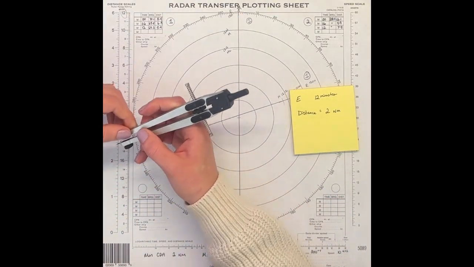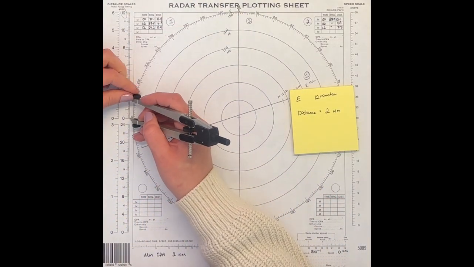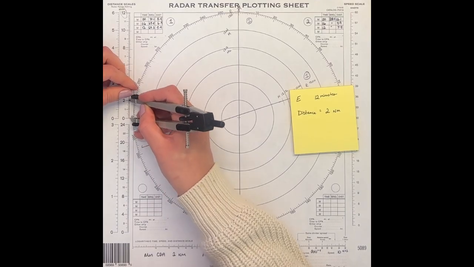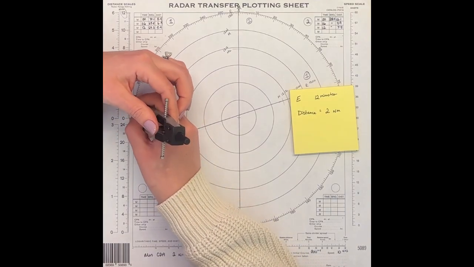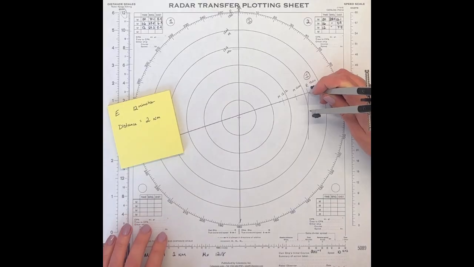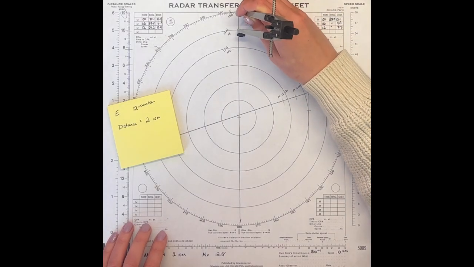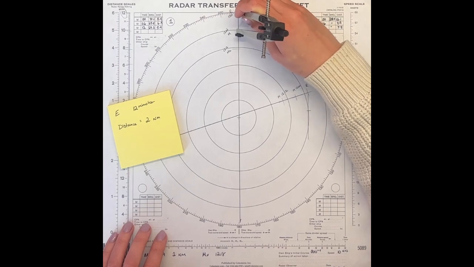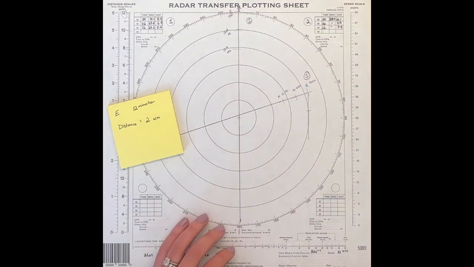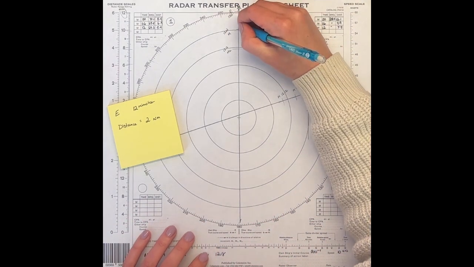So again, we always measure E away from R in the direction of our reciprocal heading line. Okay, so those are my 2 E's.